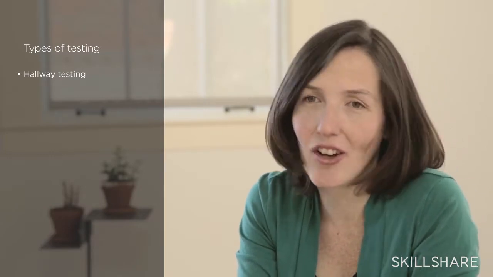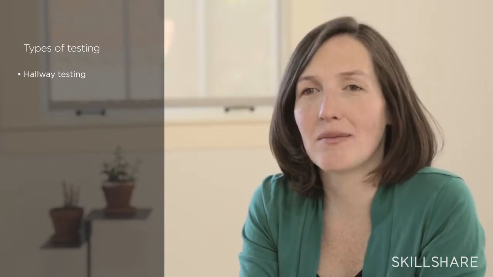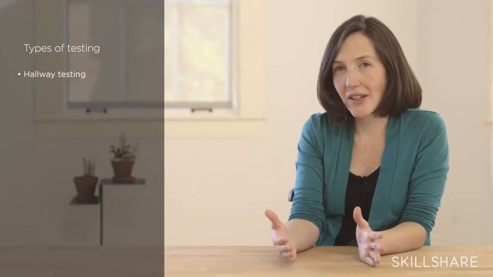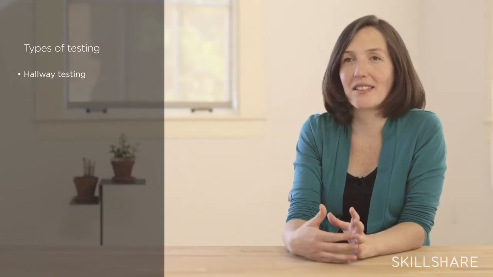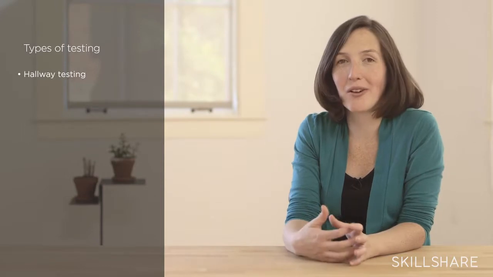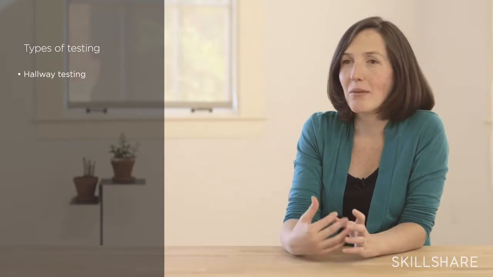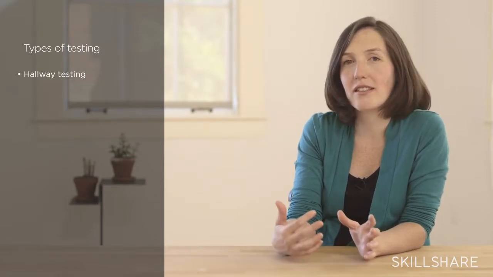And so this is typically called hallway testing, where you grab anyone and ask them a few quick questions. It's definitely limited in scope and in what you can ask, and you also have to keep in mind that you don't know that much about who the participants are in the study, but it can still give you some really great insights into what works and what doesn't in your product.